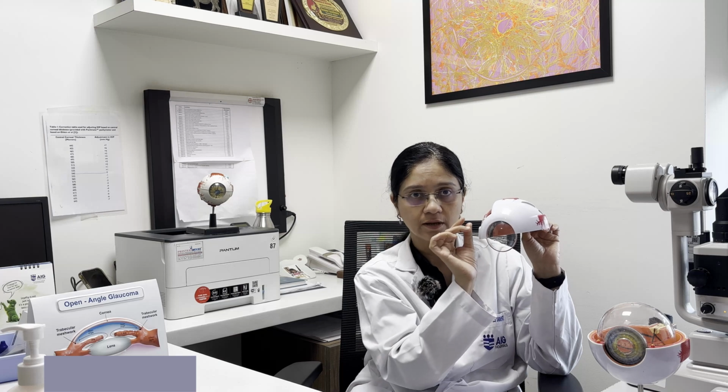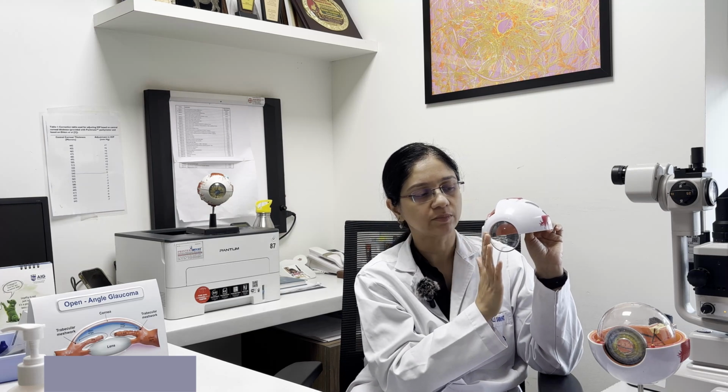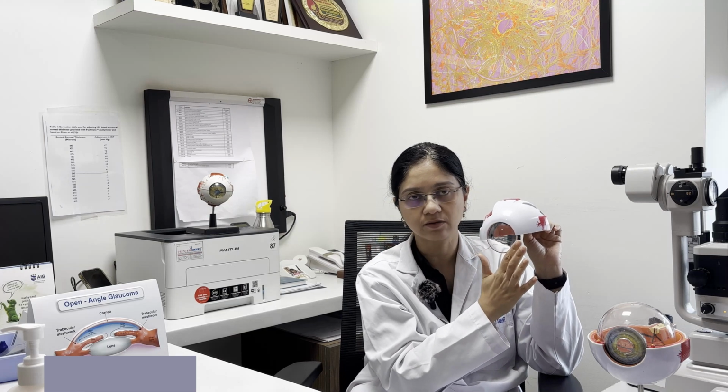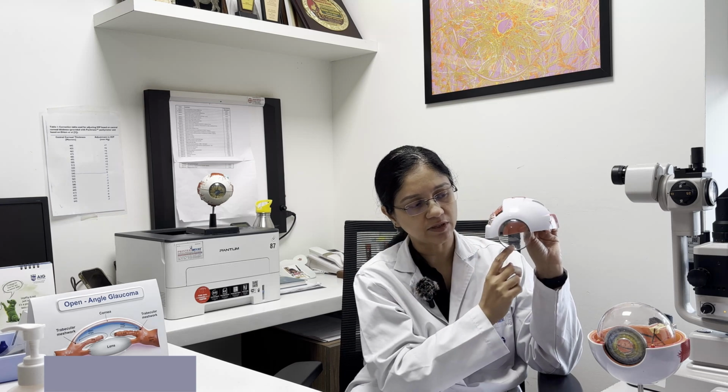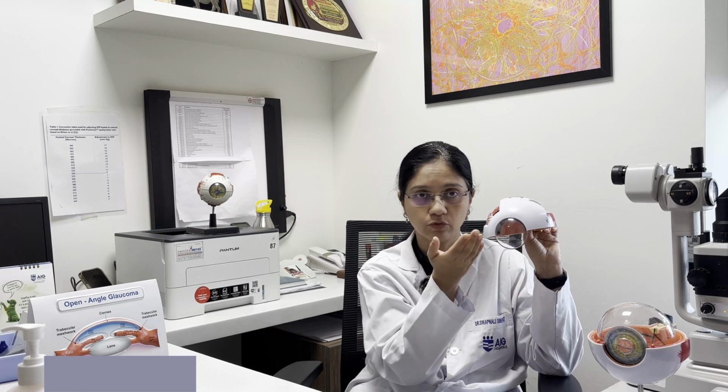Nowadays we have advanced techniques where we can remove it layer by layer. So sometimes when only the front part is involved, we can remove the front part, keeping the back 2 layers intact. That is called anterior lamellar keratoplasty. And sometimes if the back layer is involved, we can remove that, keeping the front layer intact. That is called DSEK, Descemet stripping endothelial keratoplasty.